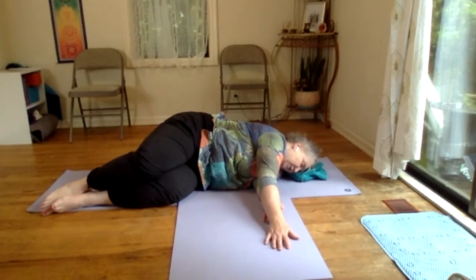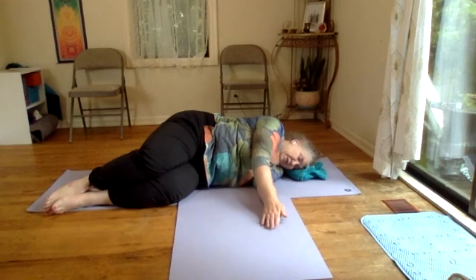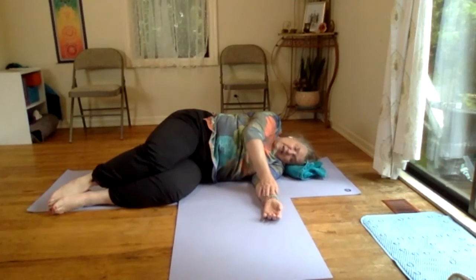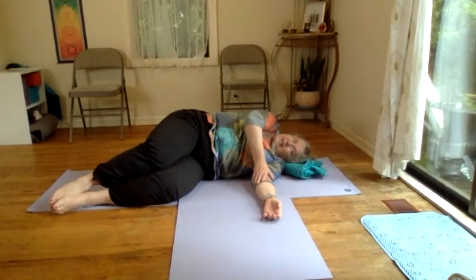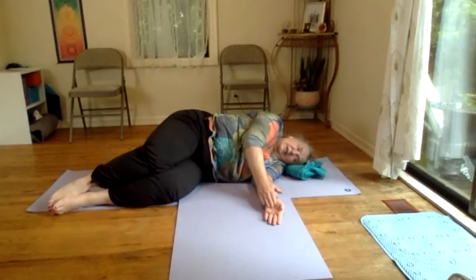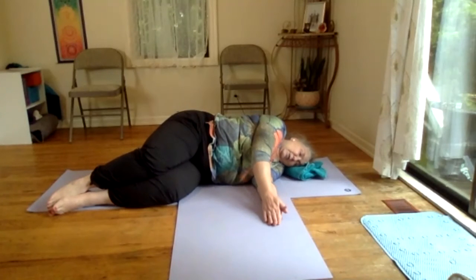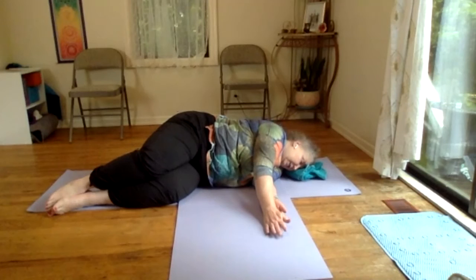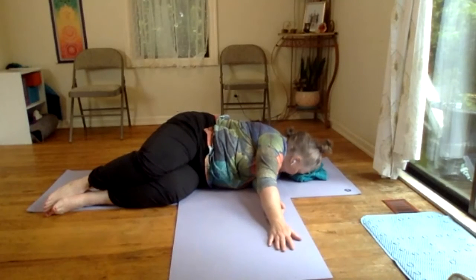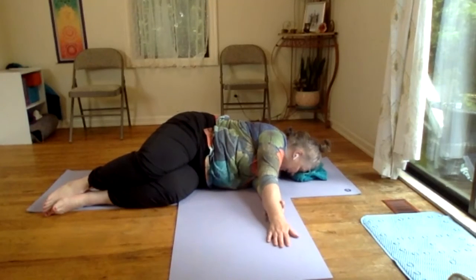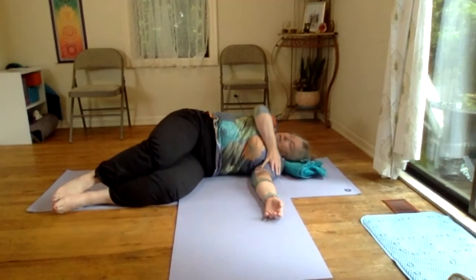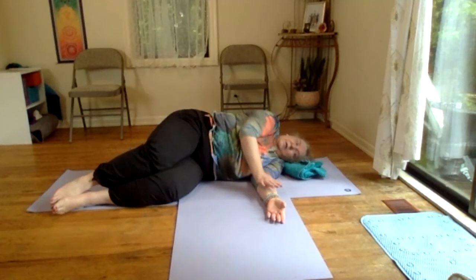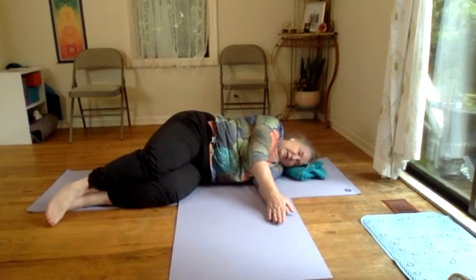Maybe we notice that we reach a little further each time we do this. Maybe sliding up the arm, we go a little further. Sliding down the arm. Nice. Reach, head turns. Nose toward floor. Slide up one more time. And then we come back to center.